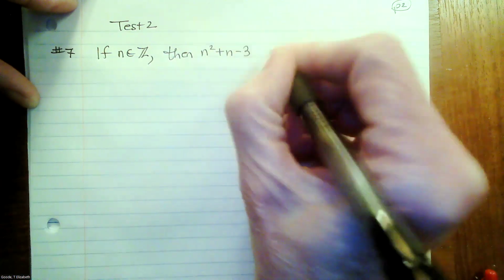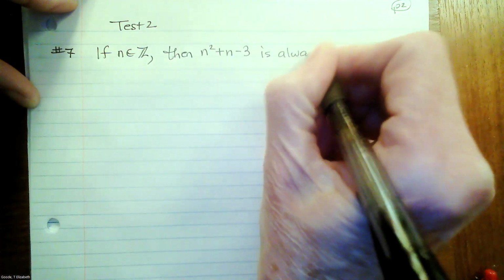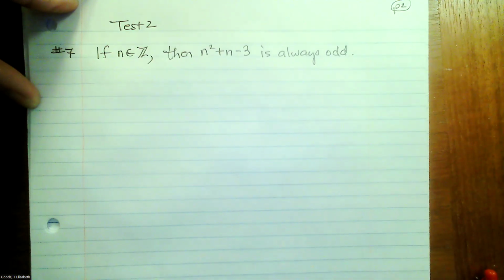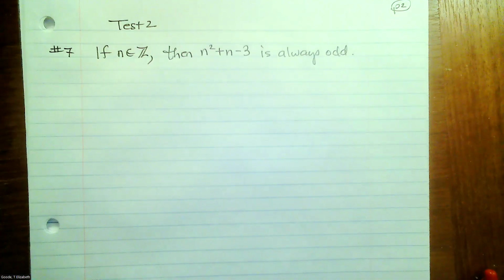So I think the next one is actually in test 2. So it's number 7. If n is in Z, then n squared plus n minus 3 is always odd. And I think that you worked on a similar type of problem the last couple of days. The recommendation that you gave me on your feedback is to try proof by cases.